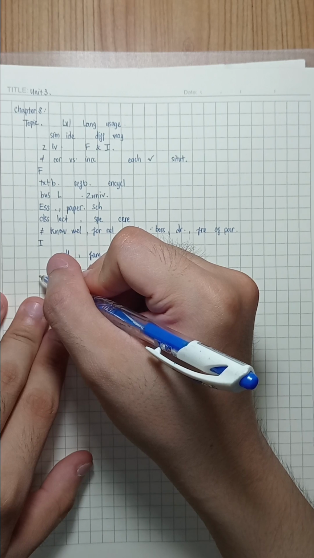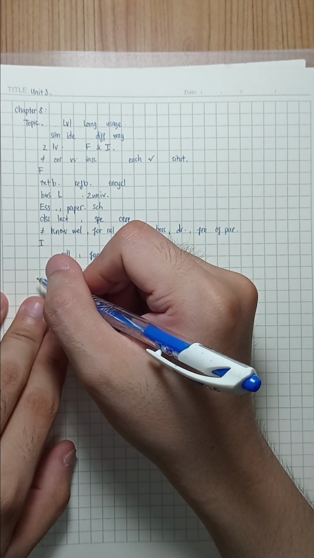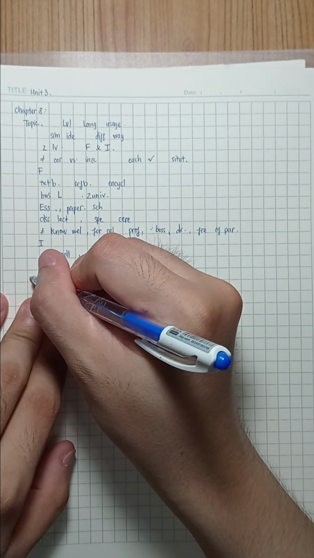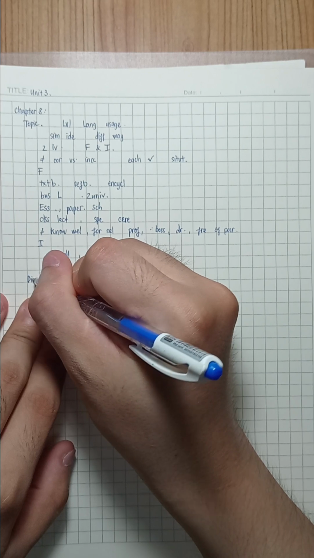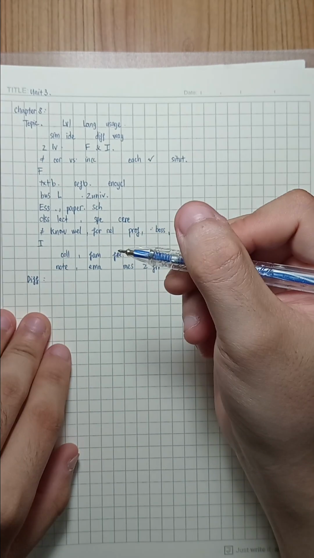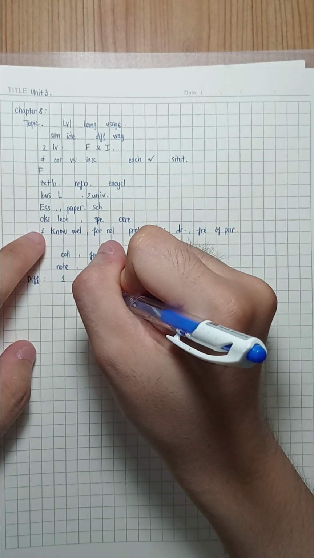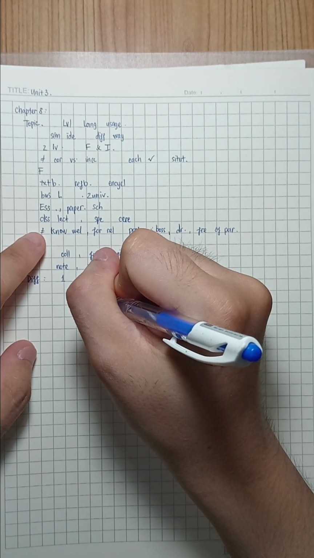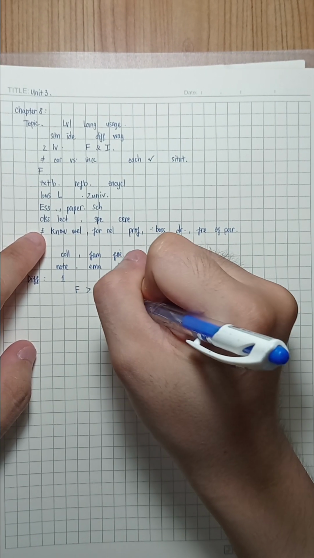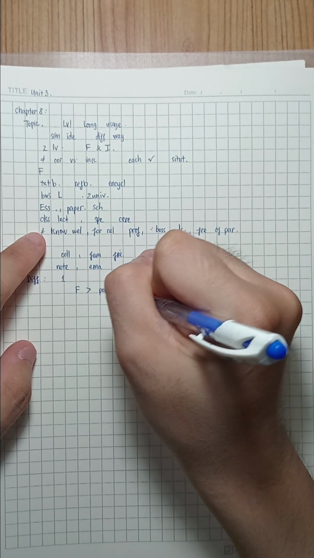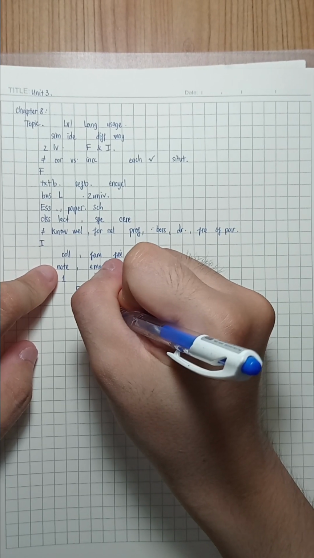Formal language is different from informal language in several ways. However, today I'm just going to talk about a couple of ways. First of all, formal language tends to be more polite. Interestingly, formal language usually takes more words to be polite.